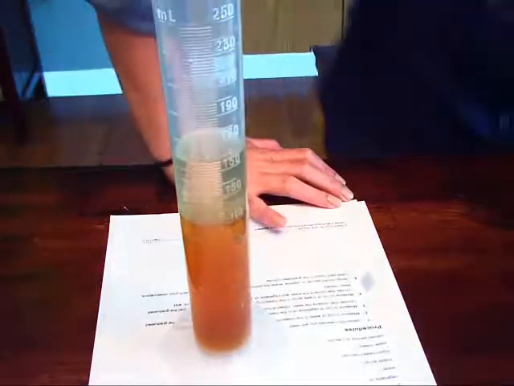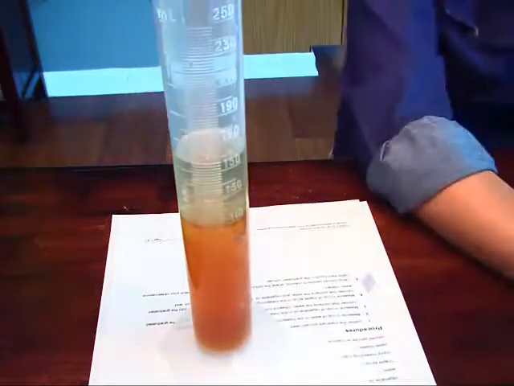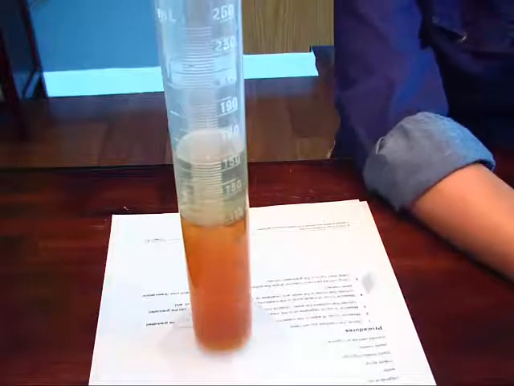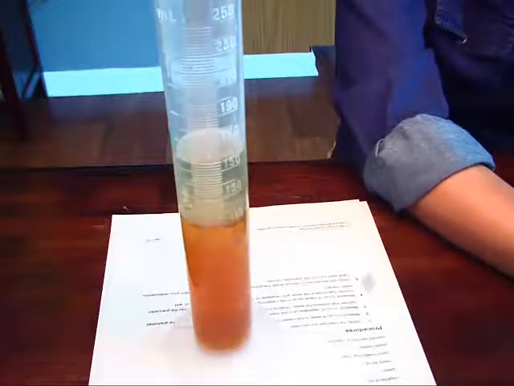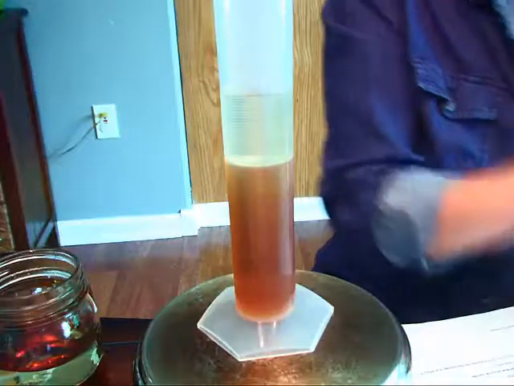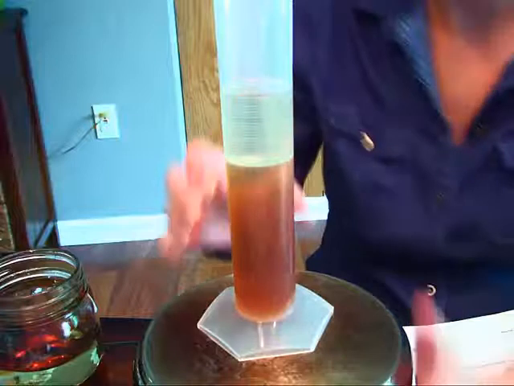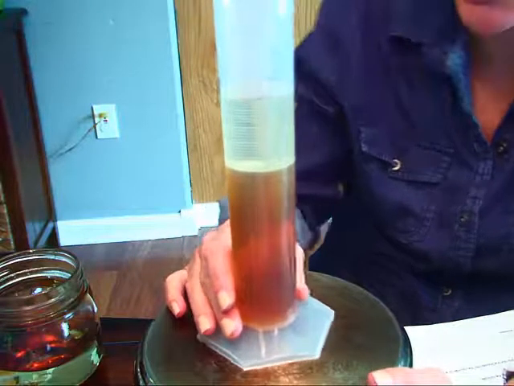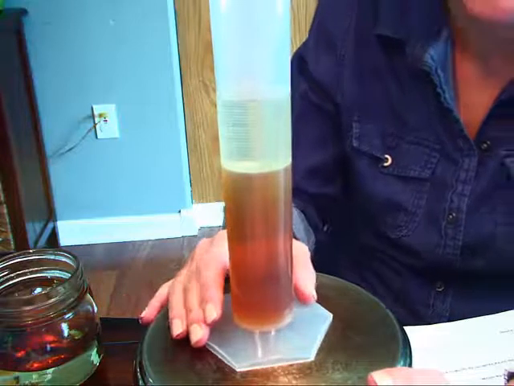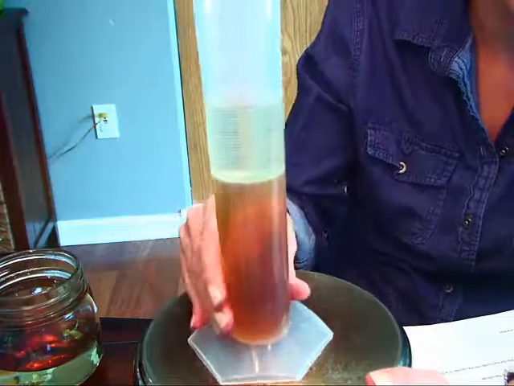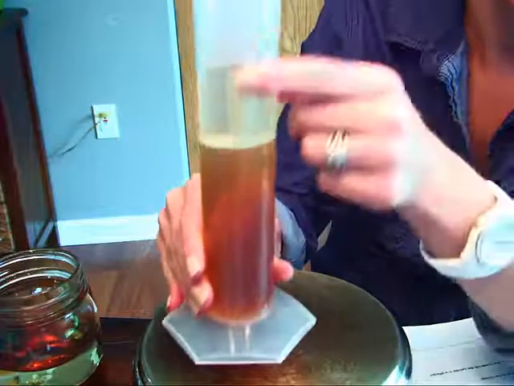I'm going to let a few minutes pass and allow these liquids to settle into where they want to be and record any observations I make within my science journal. Now I have allowed my graduated cylinders to sit for a while and let the three different liquids settle on their own. If you get close, you can see, well, this one's easy to see.